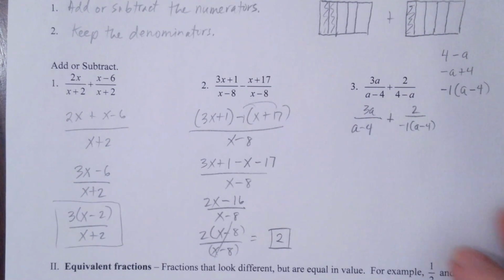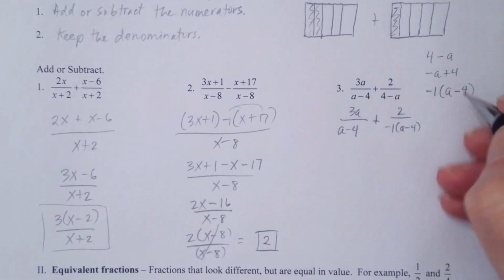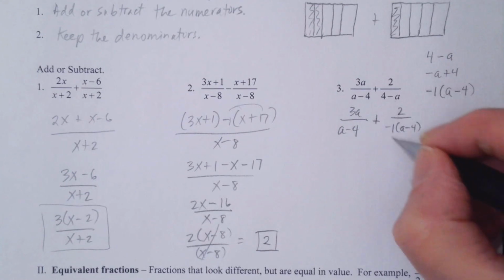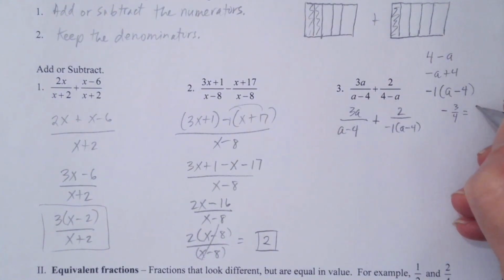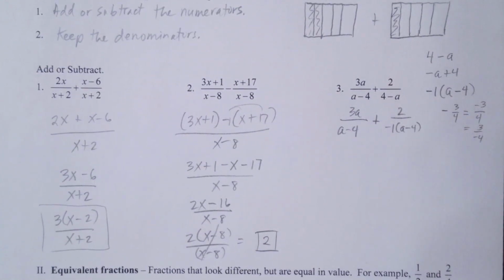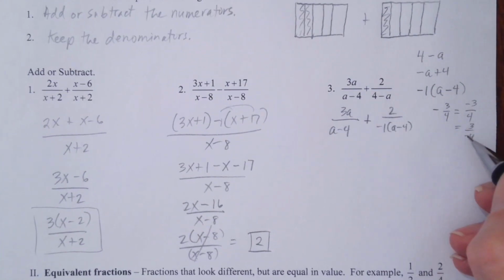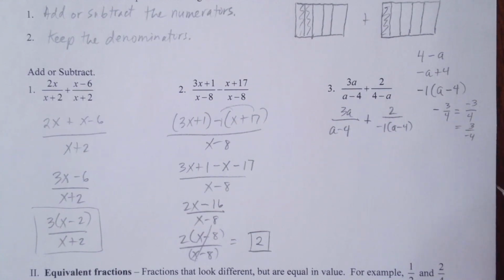Now here's where we have something else we need to remember. If I have a fraction, like for example, negative 3/4, I can put the negative with the numerator, or I could put it with the denominator. So all of these are equal. They actually all equal negative 0.75 if you were to divide the 3 by 4. So these are all equal.